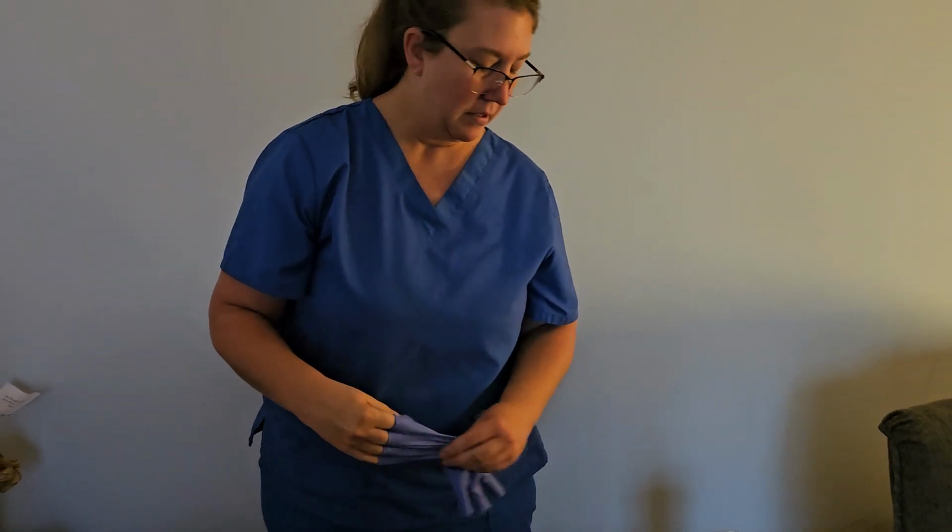Now, I'm going to take off my gloves, perform hand hygiene, and I'm going to tell the patient, do not scratch it, do not rub it, don't mess with it. Because the purpose is we're wanting to see a reaction around that site. And if they do that, that may interfere with the reaction.